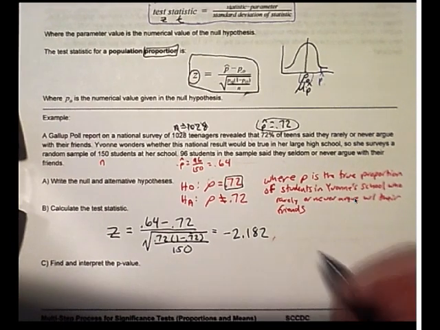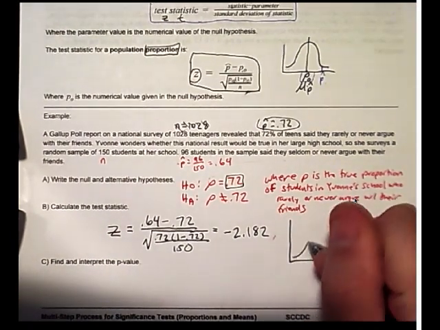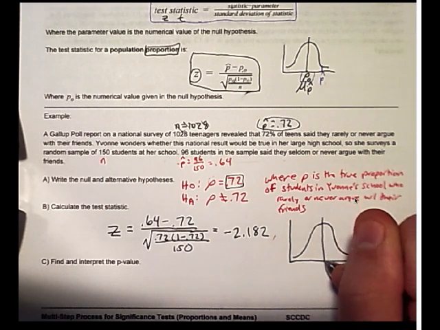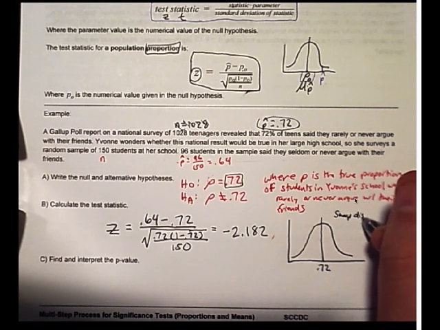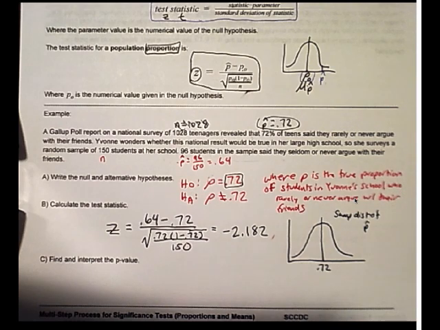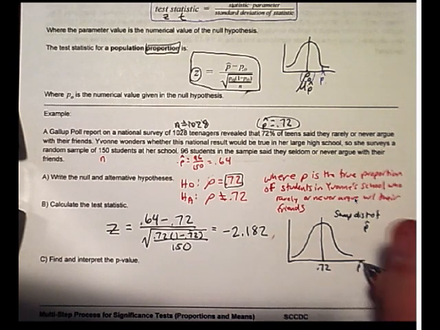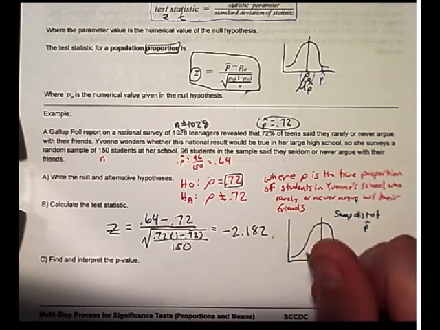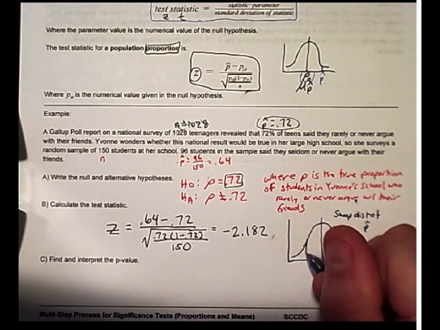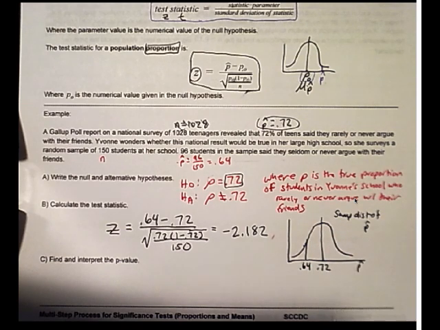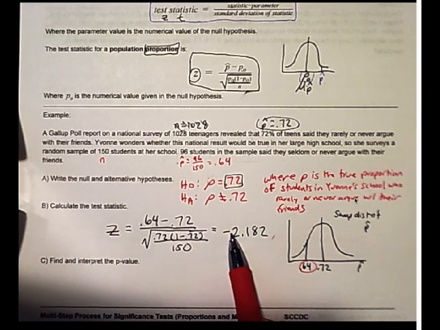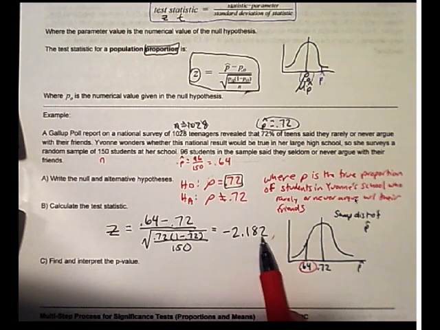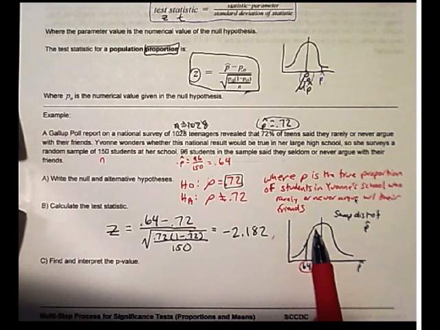All right. So on our graph, we're assuming the center is at 0.72. And again, this is the sampling distribution of p hat. Okay. We got a p hat of 0.64, which is less than 0.72. And when we calculated the test statistic, in that distribution it falls 2.182 standard errors or standard deviations below the assumed center.